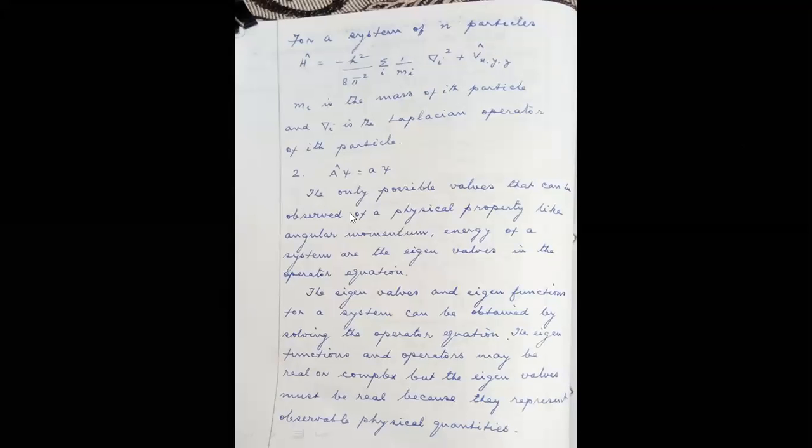The second postulate is A operator psi equals a psi. The only possible values that can be observed of a physical property like angular momentum or energy of a system are the eigenvalues in the operator equation. If an operator is operating on a function, what comes out as the eigenvalue is the real physical entity which can be measured.